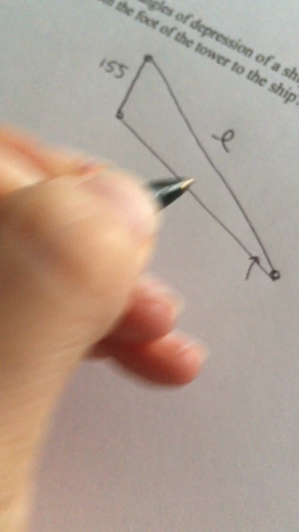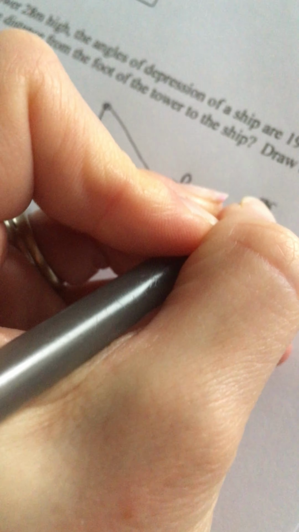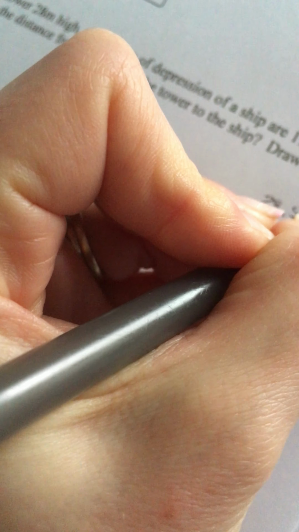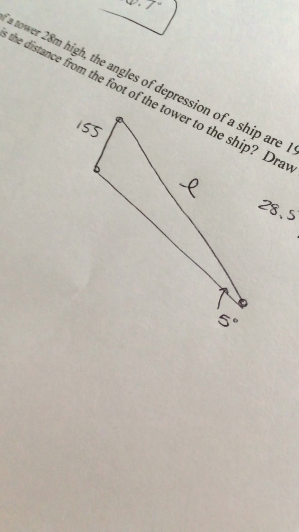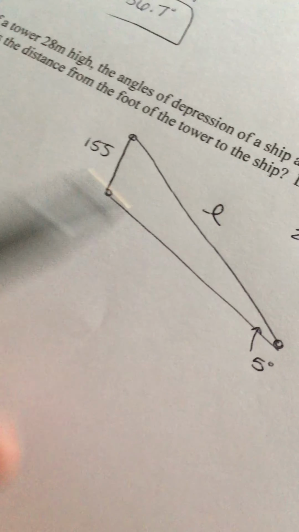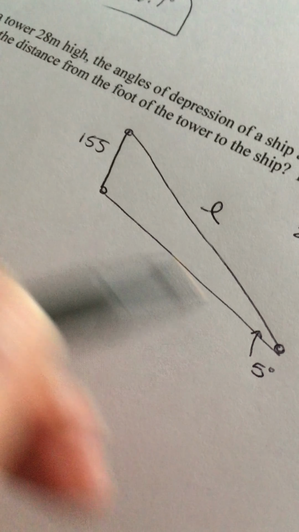So this angle is 28.5 minus 23.5, which is just 5 degrees. Very exciting. You're probably thinking that's not exciting, but it is. So that's our second triangle.